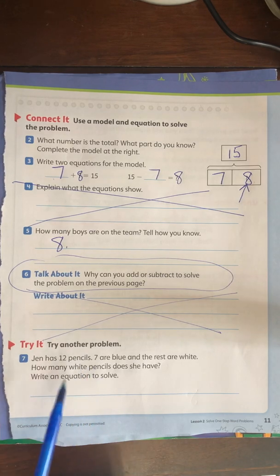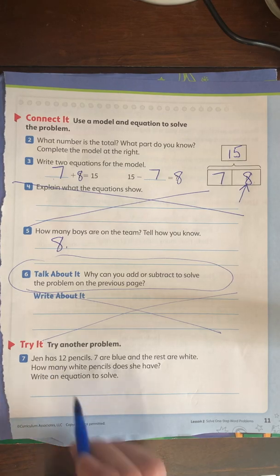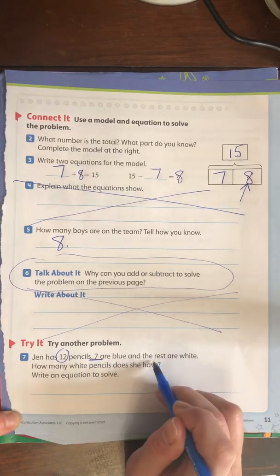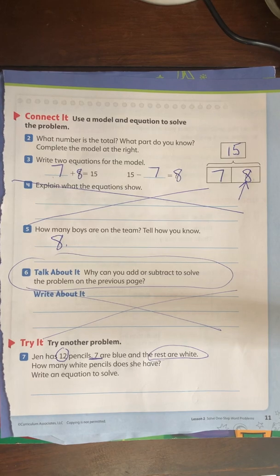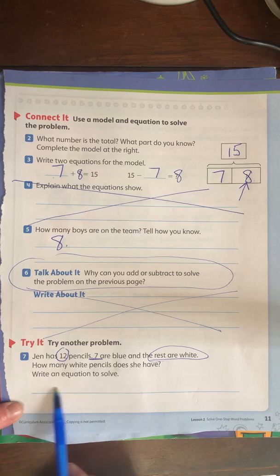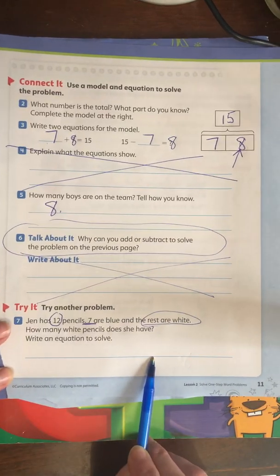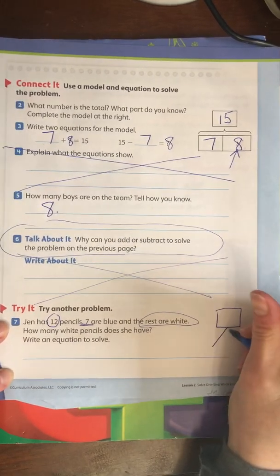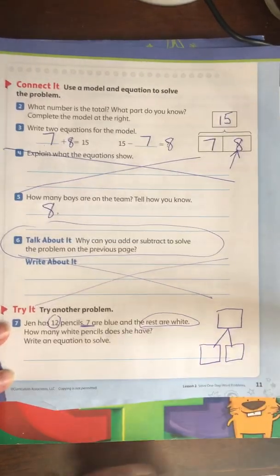So now we're going to do one more thing. Try another problem. It says that Jen has 12 pencils, 7 are blue, the rest are white. It doesn't tell us how many are white. That's what we have to figure out. So we have to figure out how many pencils are white and write an equation or a number sentence to solve. So here's what I'm going to do. I'm going to draw a little number bond, and you're going to have to finish it. I'm not going to finish it for you.